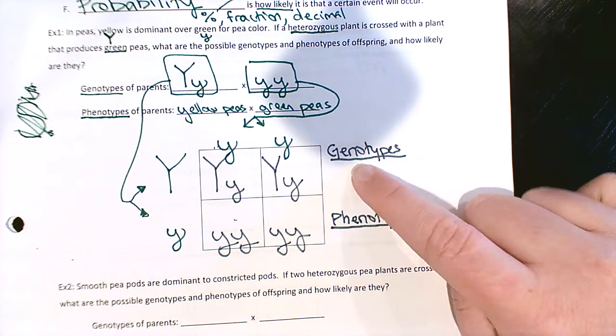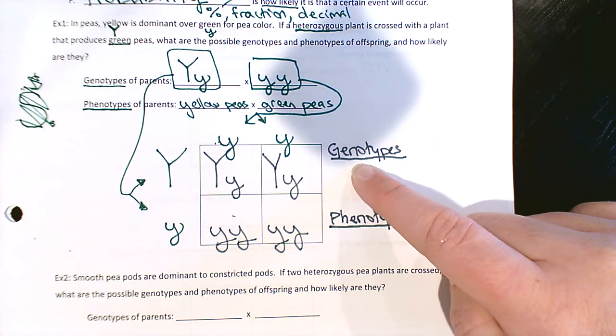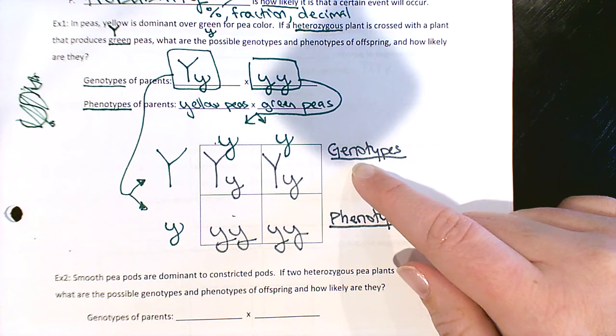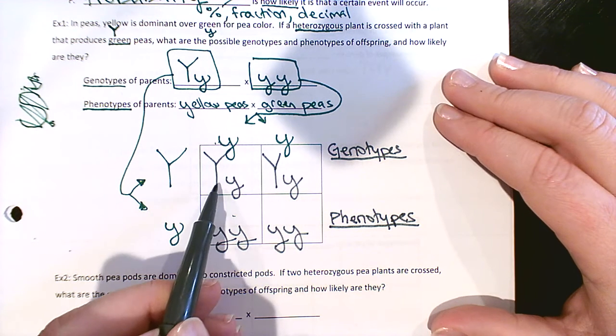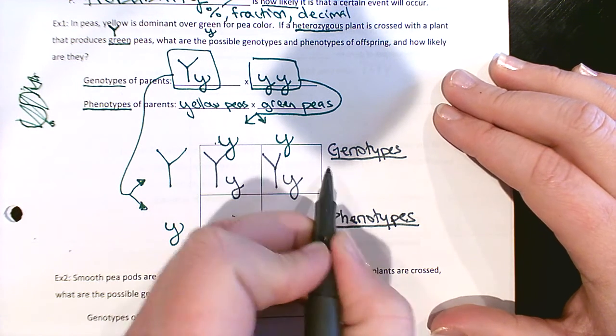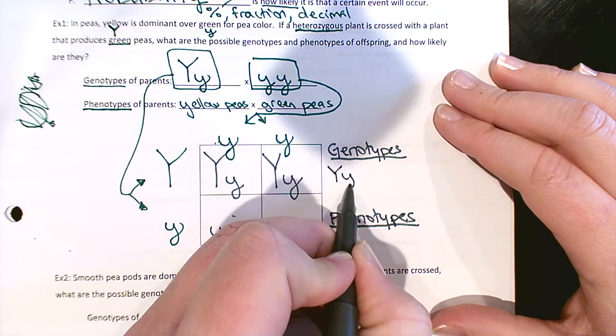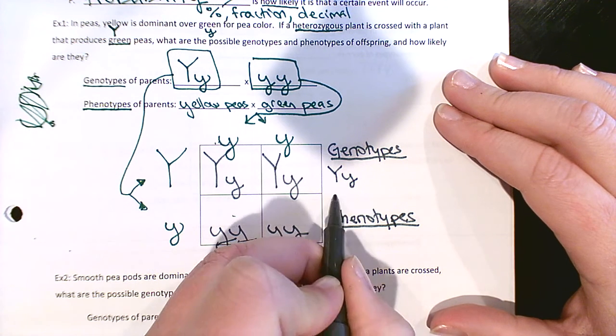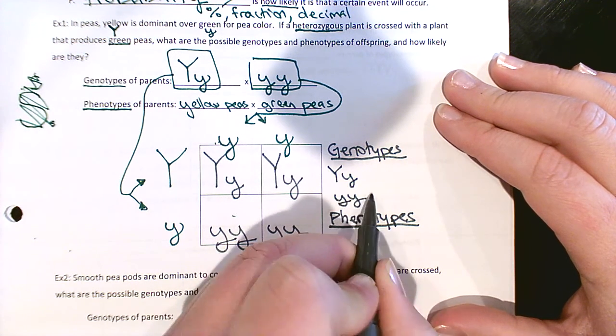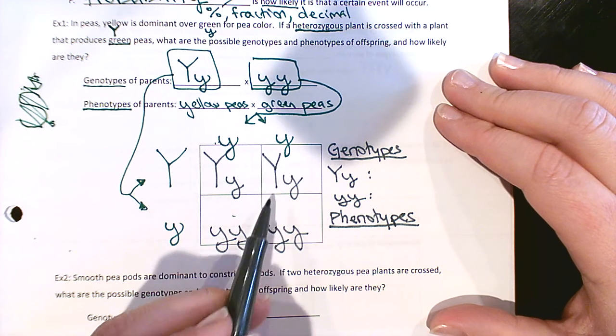phenotypes. So remember, genotypes is the genes. What possible gene combinations would be in this box? So I have this combination, big Y, little y. And I have this combination, little y, little y. Okay, in this Punnett square, those are the only possibilities.